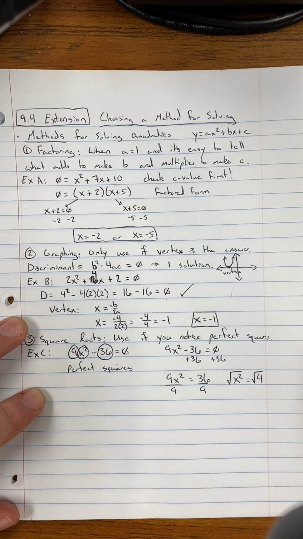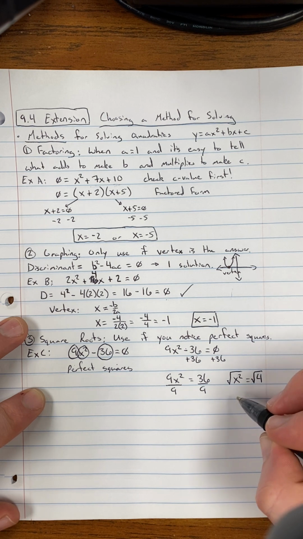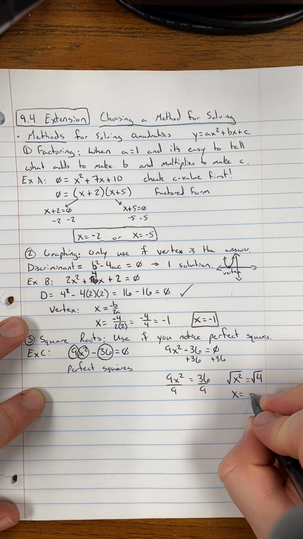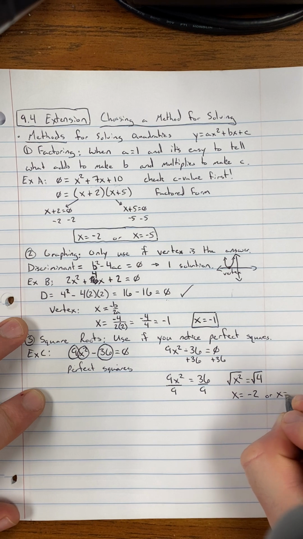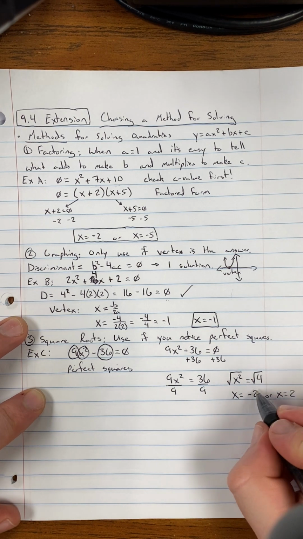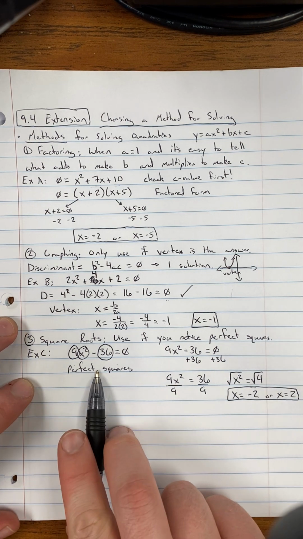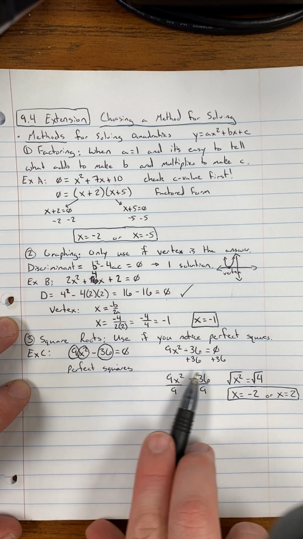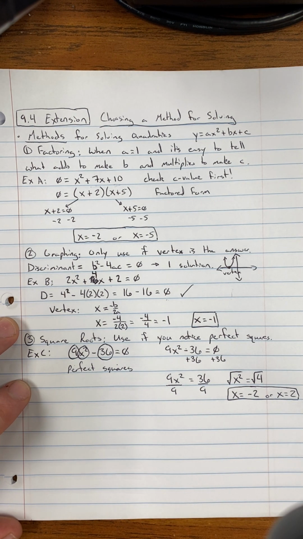And then we notice that we get two different answers here, right? Every time you take the square root, that's always going to split your answers into two. You're going to have a negative answer and a positive answer. So I get x equals -2 or x equals +2. And that's my answer. So this is pretty straightforward. You should be able to identify if using a square root is actually the easiest method. And this is probably the easiest one to see, in my opinion.